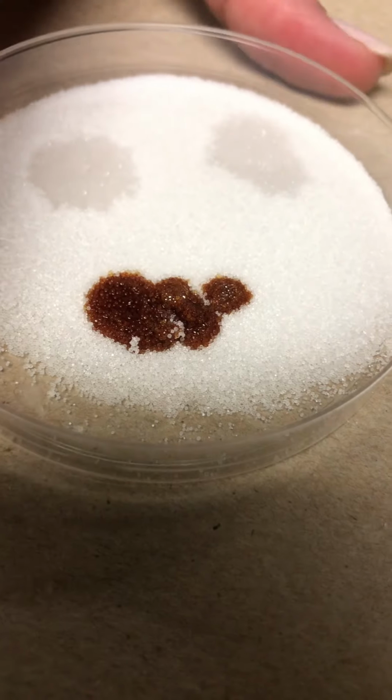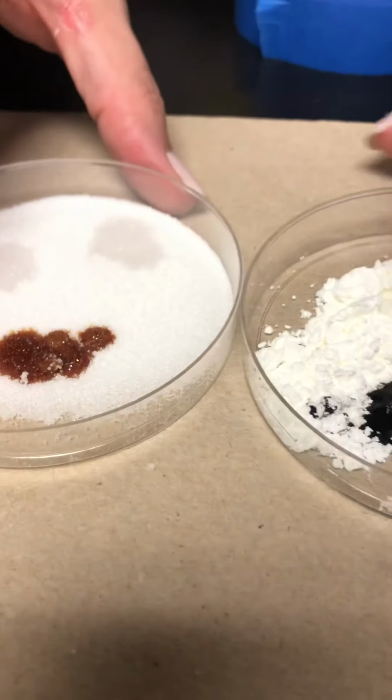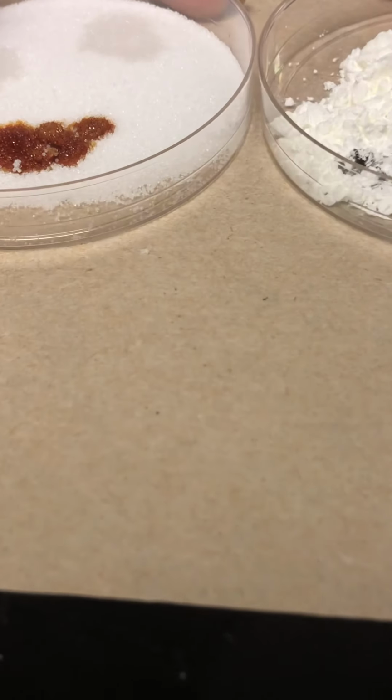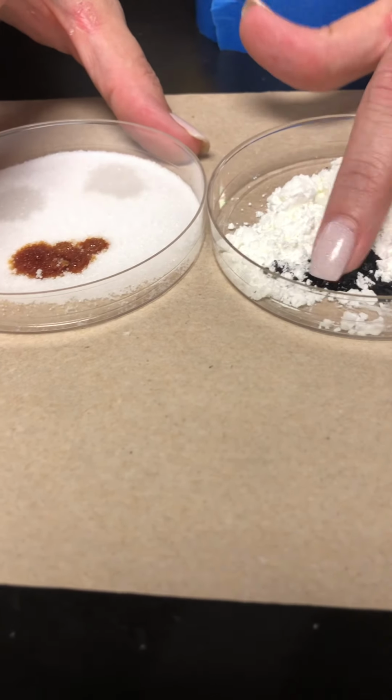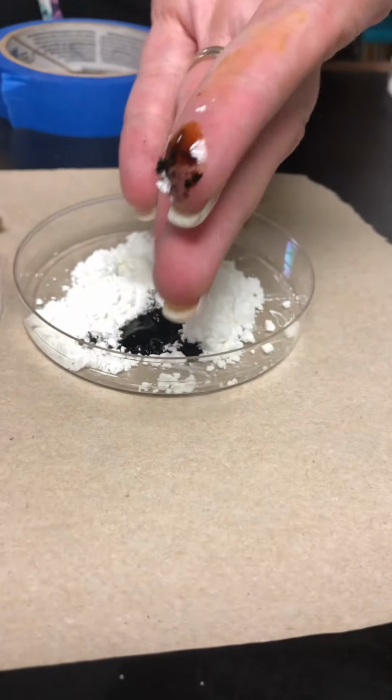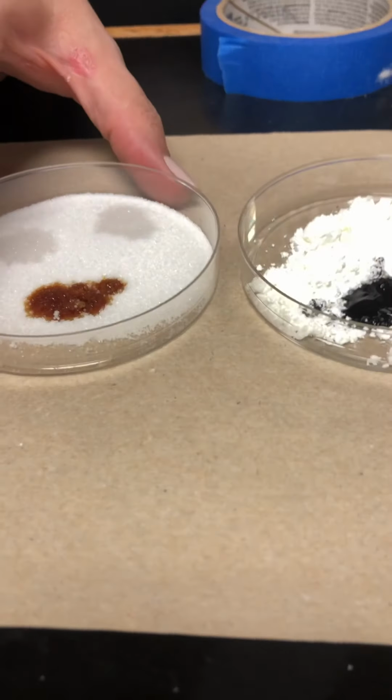Okay, so now you can really tell how with the cornstarch earlier, the color changed with the iodine. It's almost black compared to what this is. Okay, so hopefully you just kind of see what some physical and chemical properties of things are. Make sure you finish the whole video and answer the questions.